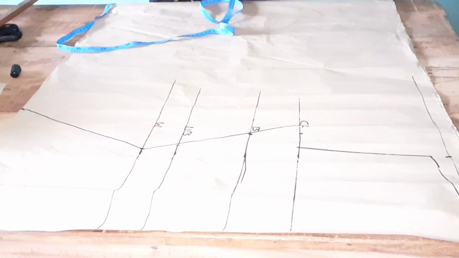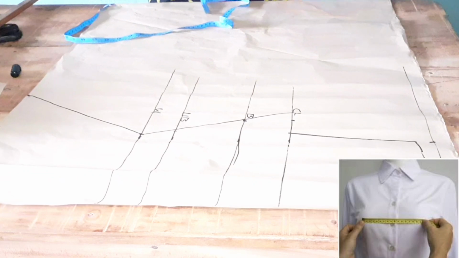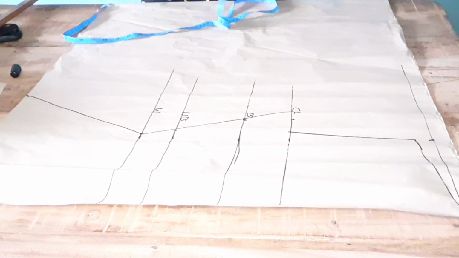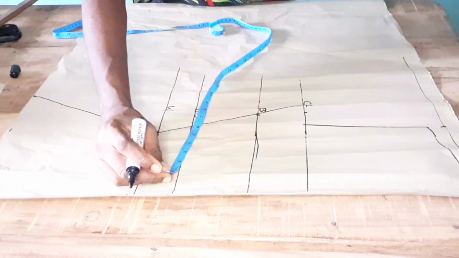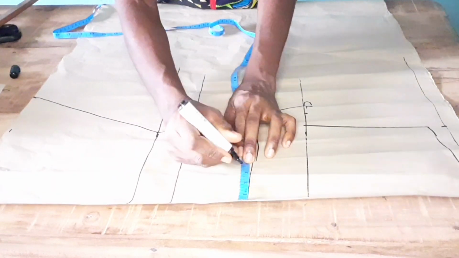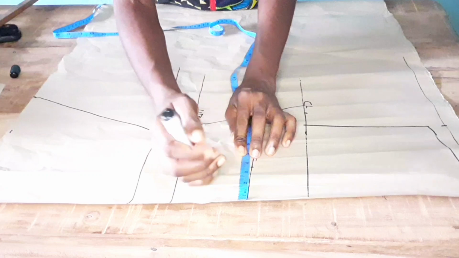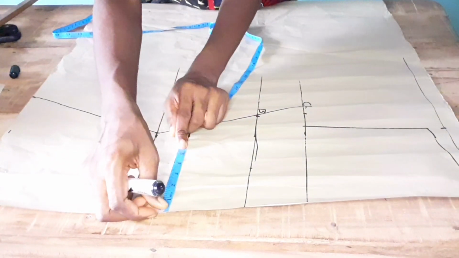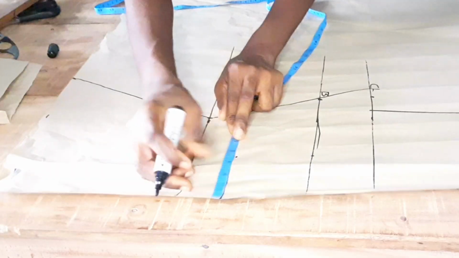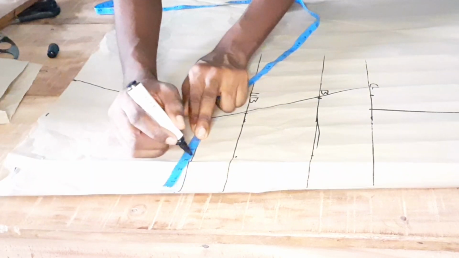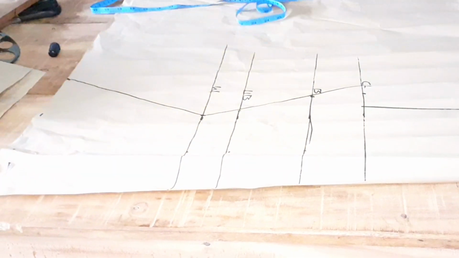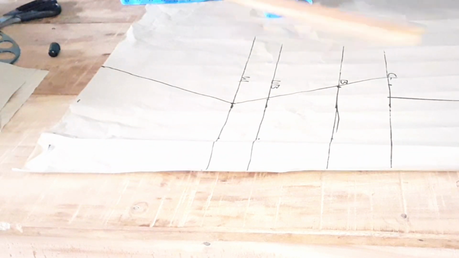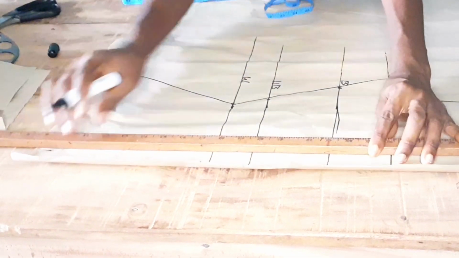To determine your dart, you are going to measure your nipple to nipple measurement. That is from one nipple to the other nipple. Then you divide it into 2. My nipple to nipple measurement is 7, and I'm dividing by 2. That is 3.5. You take 3.5 straight down, 3.5 and 3.5. Then you rule.